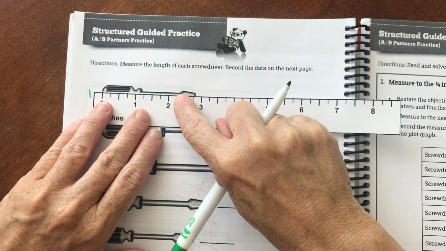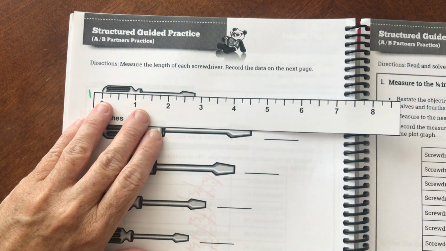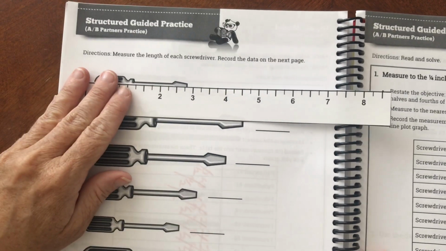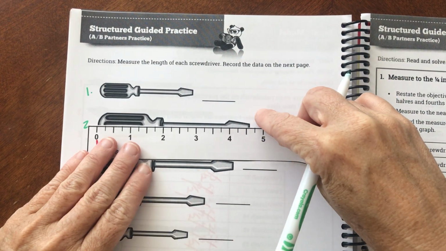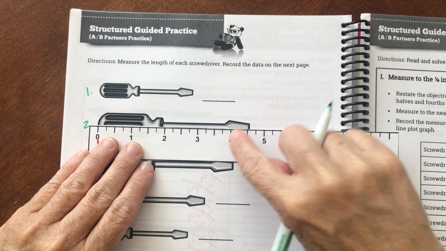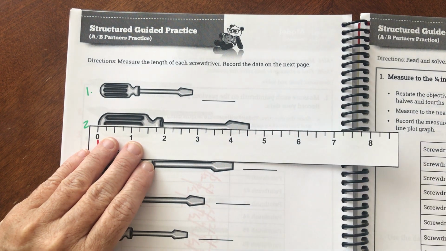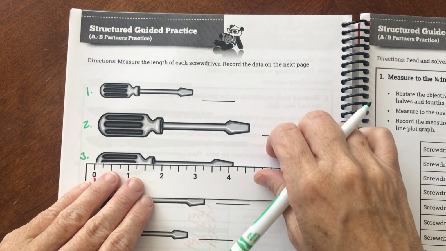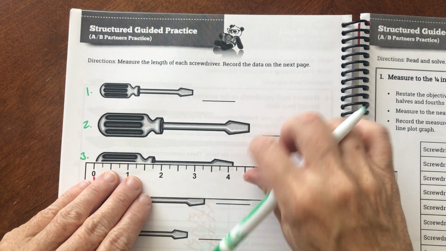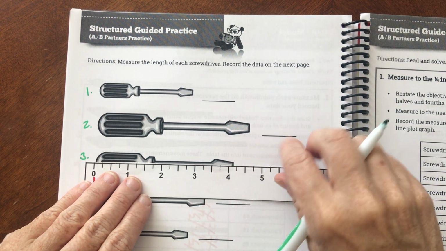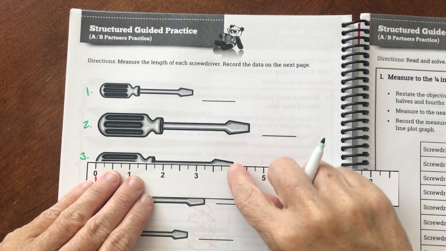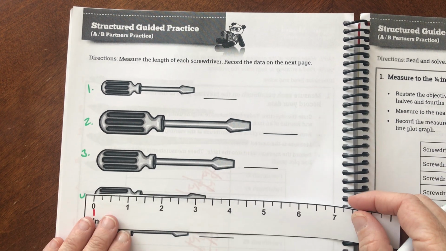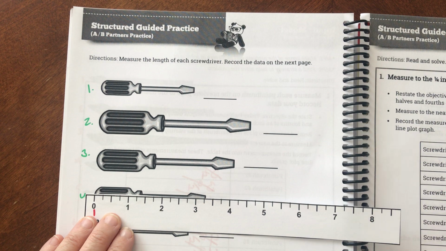Okay, so our first screwdriver, we are going to say, I think it's closest to 2 3/4. So on my other page, I'm writing 2 3/4. Okay, number 2, I think it's closest to 4 2/4. Number 3, that one's a little tricky. I'm going to say closest to maybe 4, I don't know. I think that one's maybe closest just to 4. It's a little bit tricky on number 3. Okay, on number 4, I'm going to say 3 1/4.